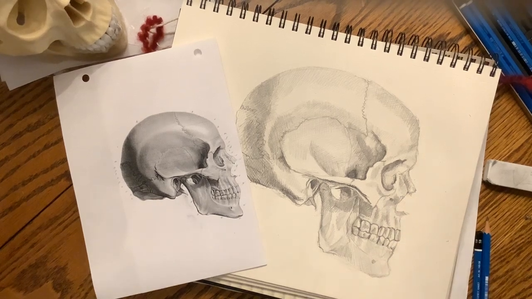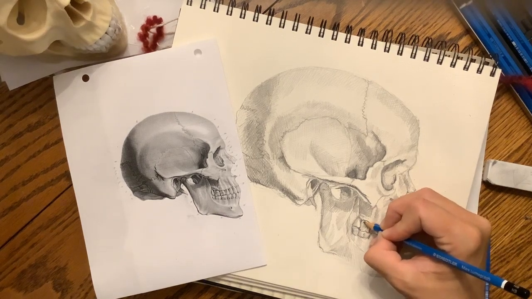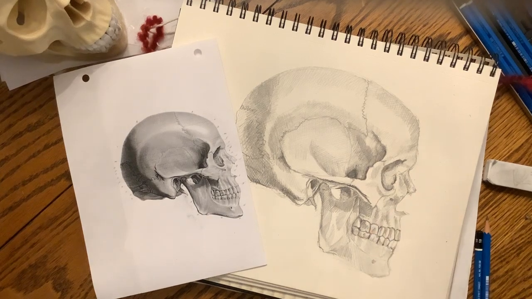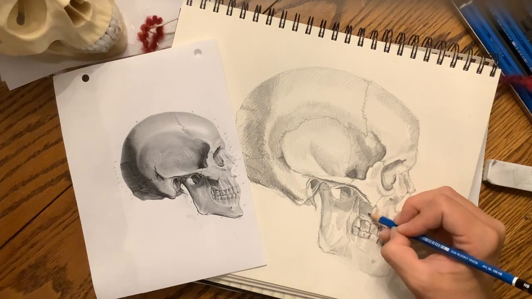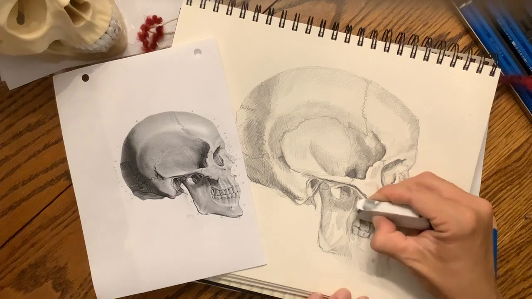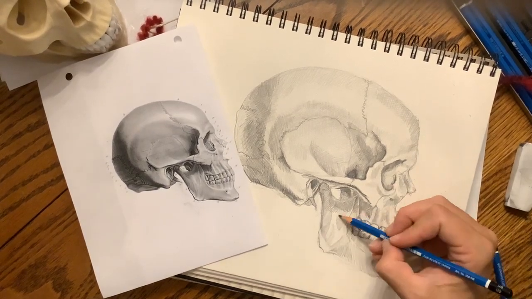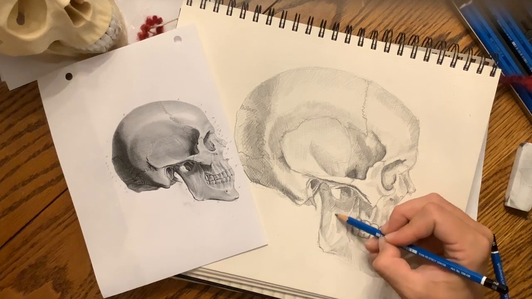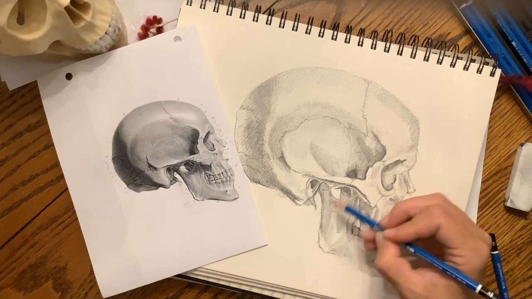Like, we have these features that just don't stop being refined to each individual person, which is amazing. Now, typically, you're not going to draw the texture of somebody's teeth, but you might need to. But it adds a lot to this drawing to have that.